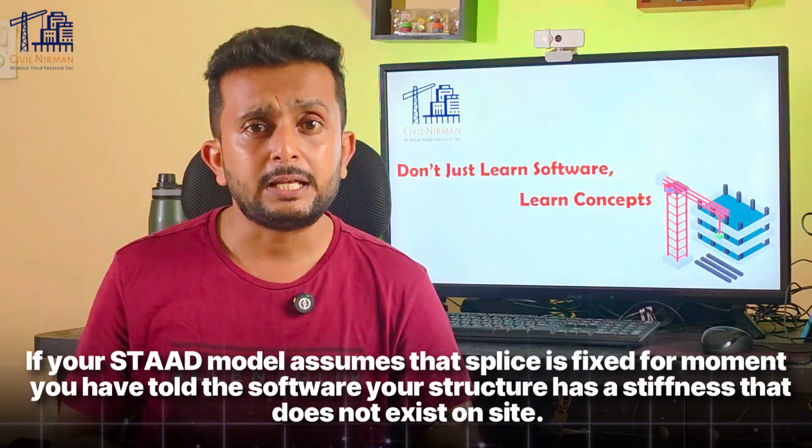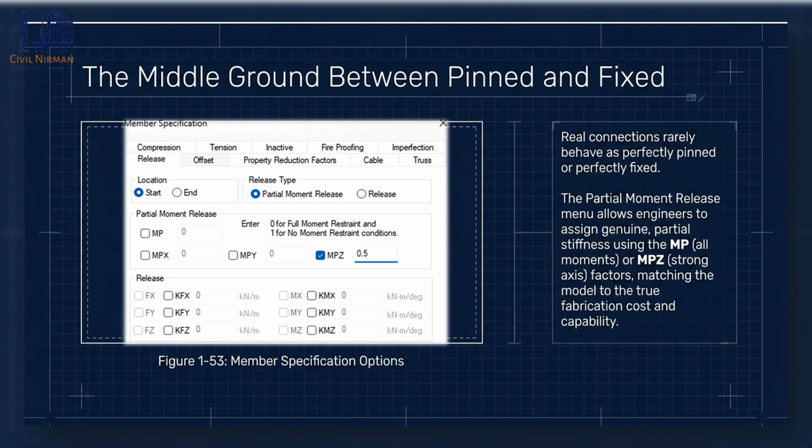Now look at this particular example member specification option that we have. See, not every real connection is fully pinned or fully fixed. Staad lets you model that middle ground with a partial moment release available from the general specification tab and under the beam bottom in the release window. Choose the start or end of the member, select partial moment release and either apply the factor to all three moments using MP or assign it individually, commonly just MPZ for the strong axis moment.